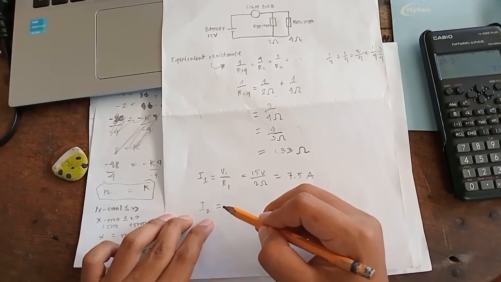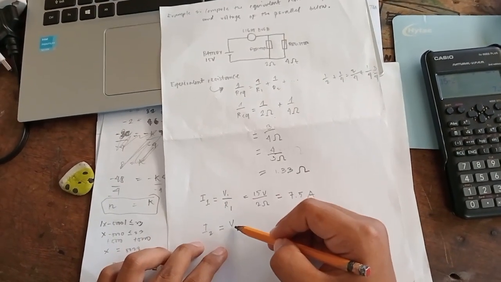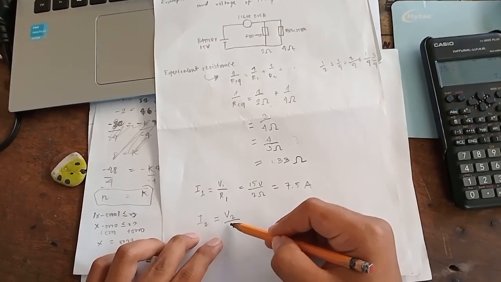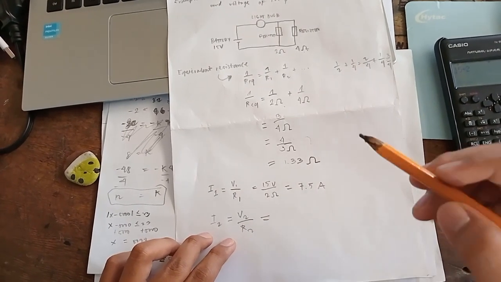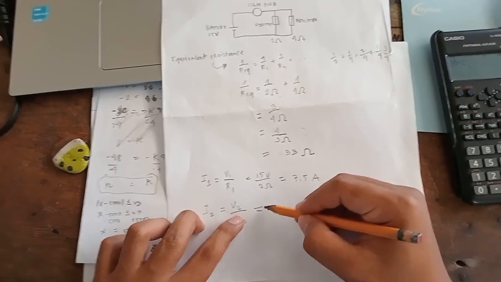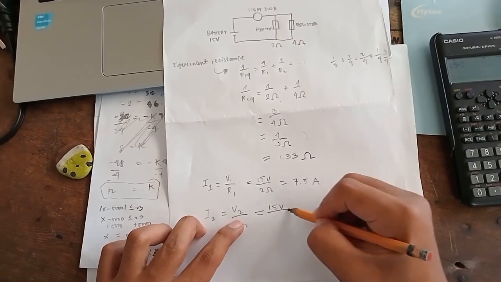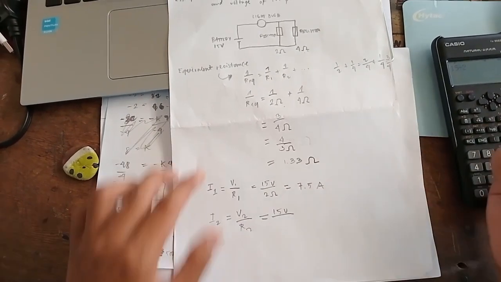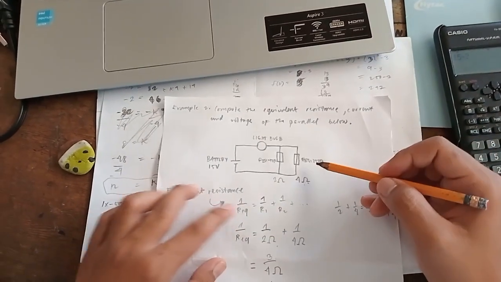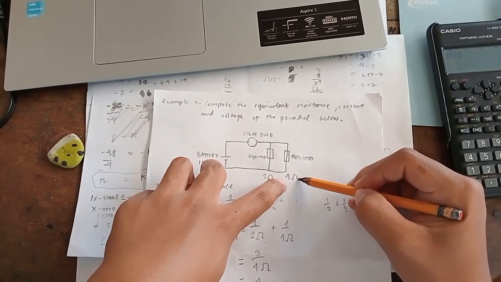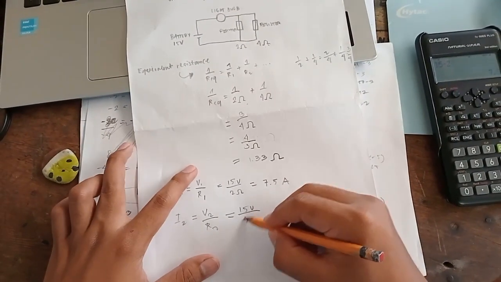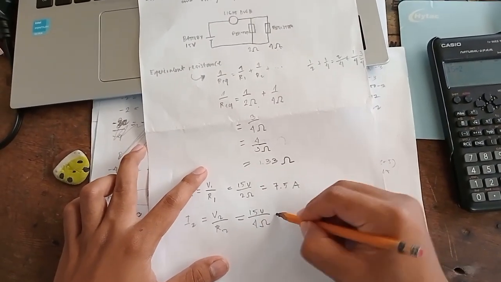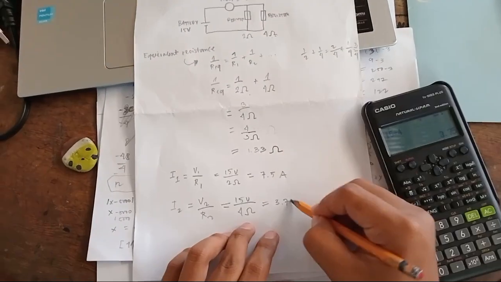Now we solve for the second resistor using the same formula. V sub 2 over R sub 2 is equivalent to the same voltage, 15 volts, over 4 ohms for the second resistor. Then we divide.